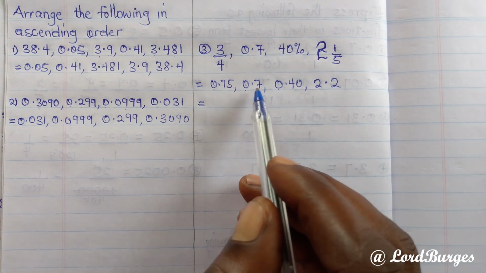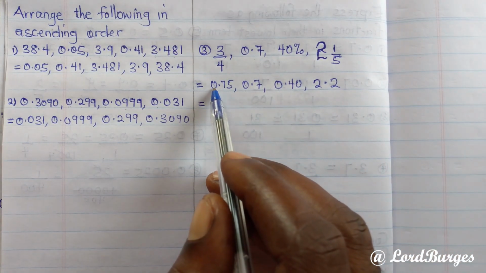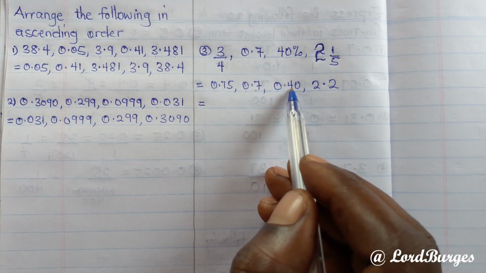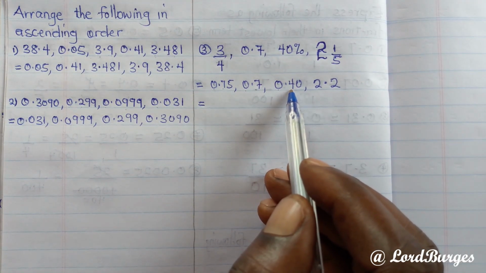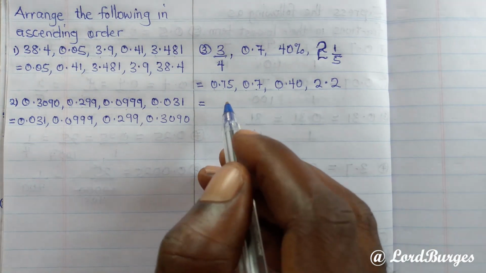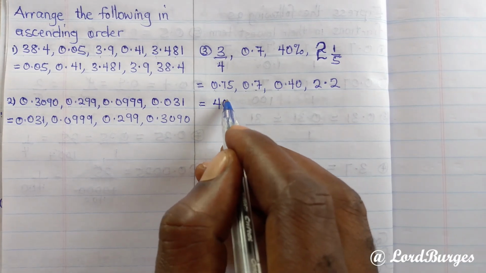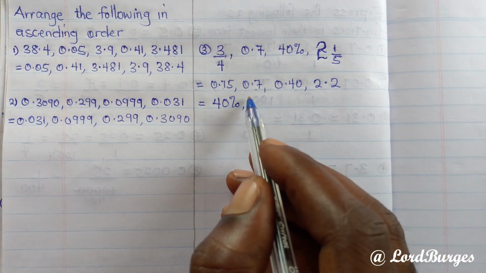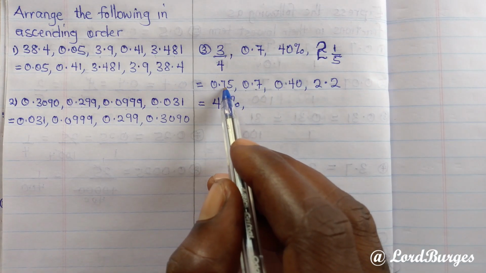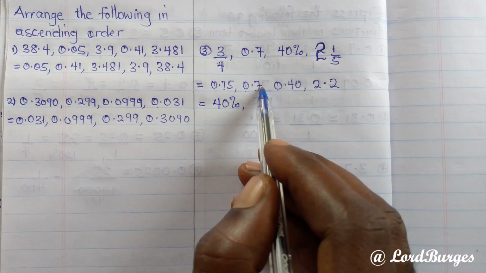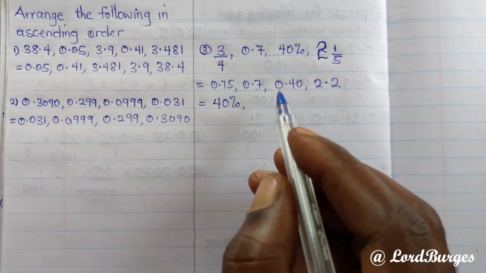Then I compare the next. This is 7, but this is 4. So this happens to be the smallest. And 0.40 is the 40%. So I put my 40% there. Followed by, this is 7, this is 7. This is 5, and there is nothing here, which means this is 0.